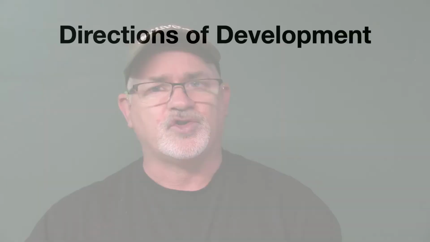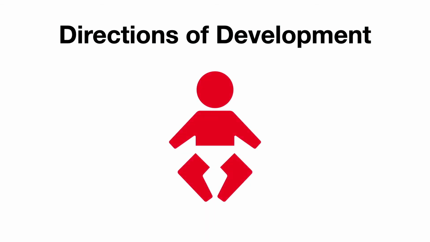Now, as we transition into this, we look at all the body kind of developing all of these things that we look at when we talk about teratogens and critical periods. There is a pattern. This is not haphazard. And the pattern is defined by the directions of development that we have. So here we have a young infant. This is just an icon here.